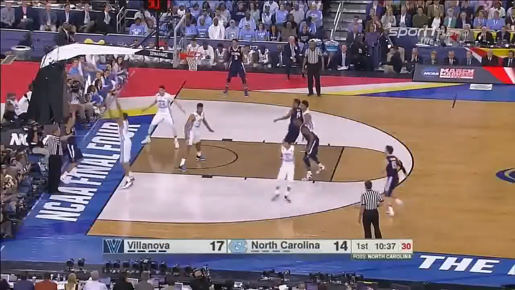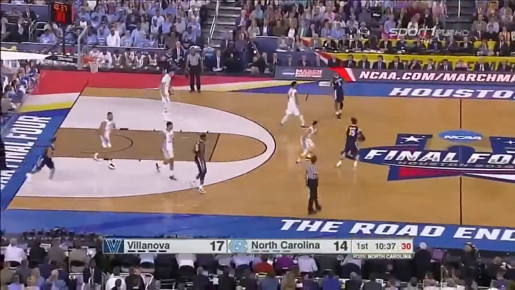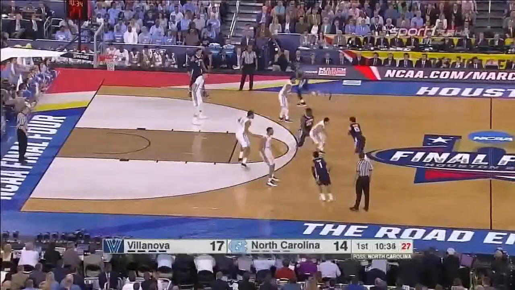Jalen Brunson, second straight baseline inbound play. They had a little trouble getting it in. Just threw the ball over the top.